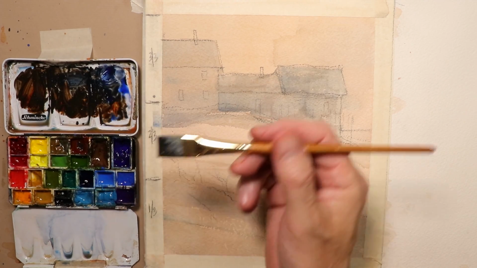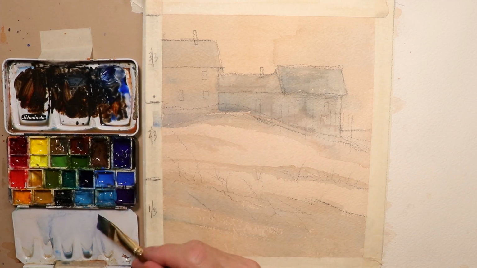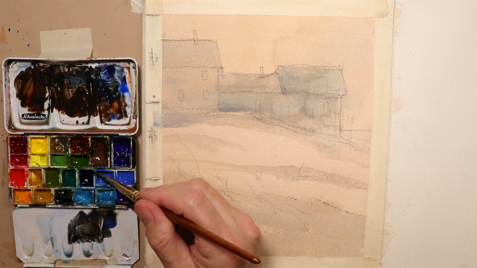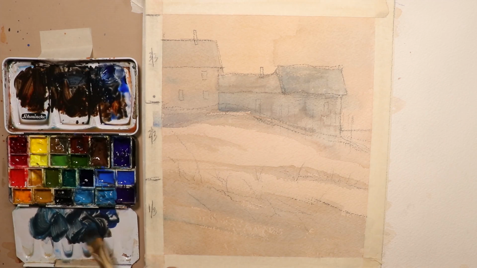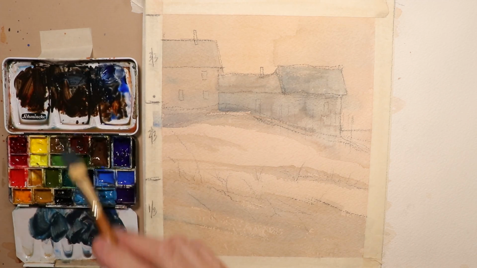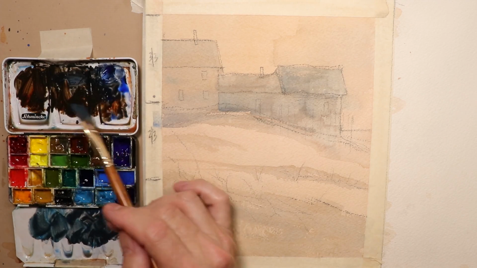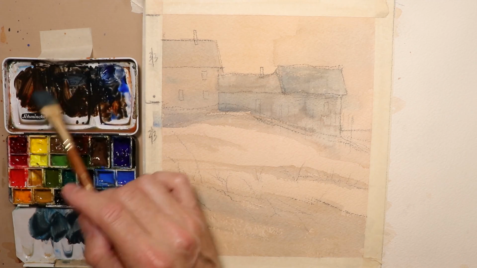beautiful darks. You can also add in some cobalt blue down here and cerulean blue to modulate this color a little bit, to mix up this color a little more than what we have here.